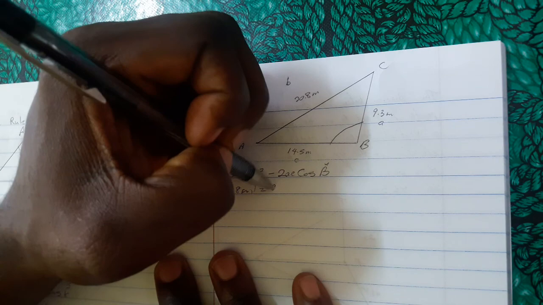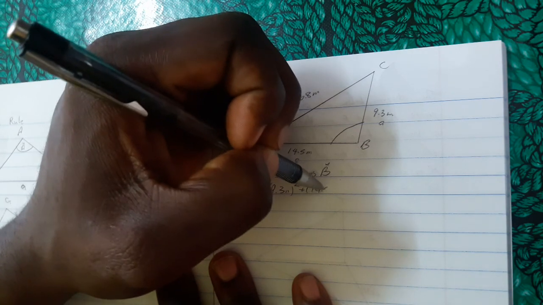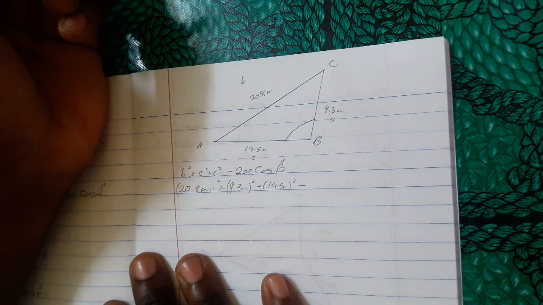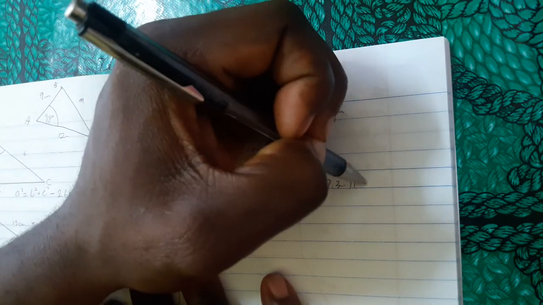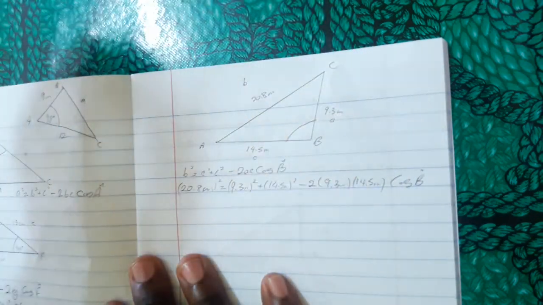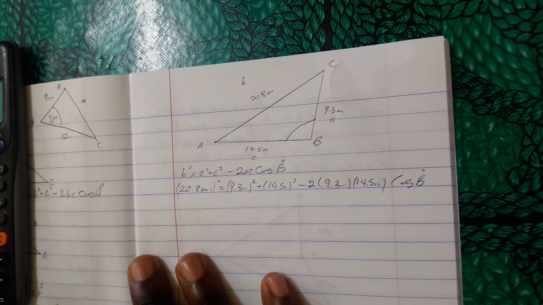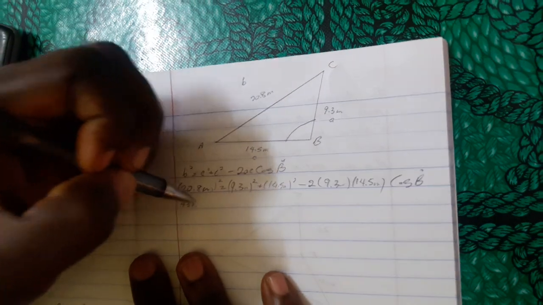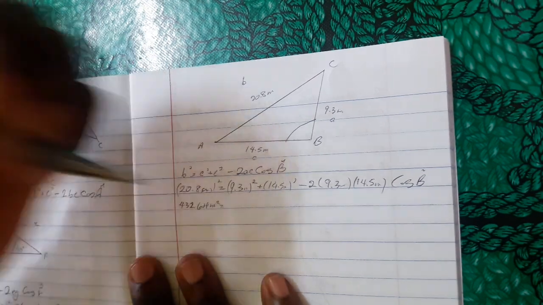A is 9.3 meters, that has to be squared, plus C is 14.5 meters, that has to be squared, minus 2 times 9.3 meters times 14.5 meters cos the angle B. All right, so let's start squaring these numbers. 20.8 squared gives us 432.64 meters squared.